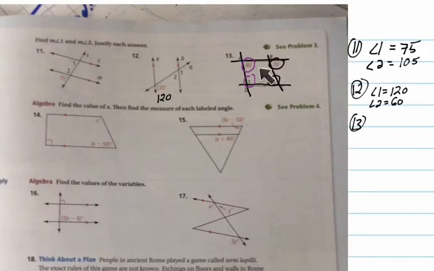So if we have 80 here and angle 1 there, what is the measure of angle 1? 80. No. They're same side interior. If that's 80, 100. Same side interior have to add up to be 180, right? So if 80 of it is over there, 100.